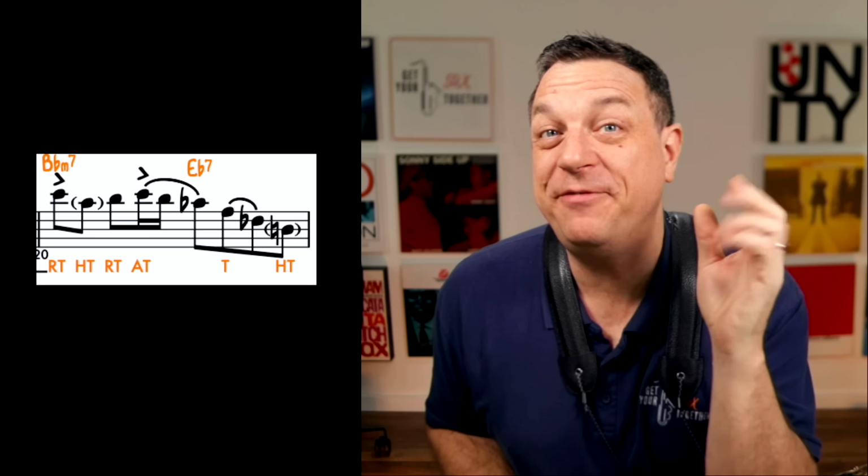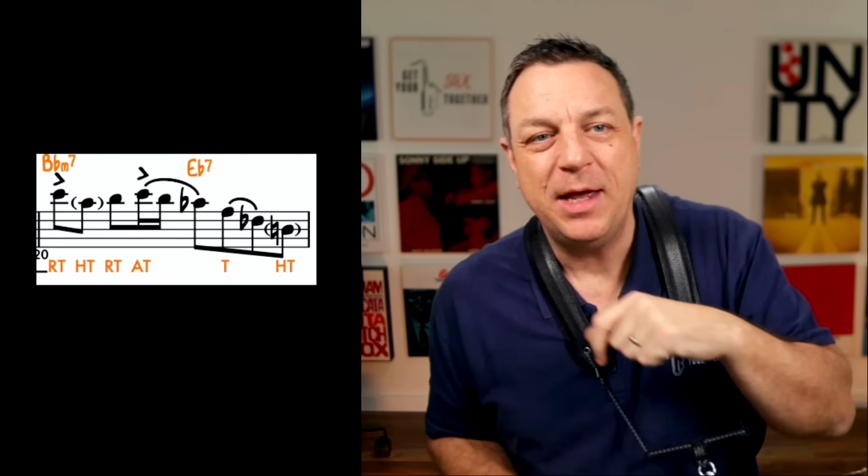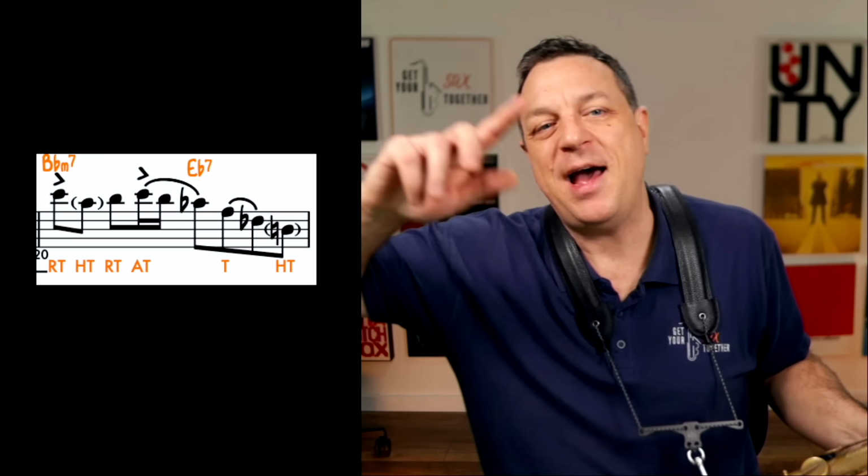Now, interestingly, and this is why it's so valuable to analyze what the great hardbop players did, interestingly, he doesn't play much of an E flat 7 sound, right? If you look at it, you might say, okay, so it goes C, A, B flat, and then a turn. That's kind of like E flat 7 sharp 11. But really it's just delaying the minor part.